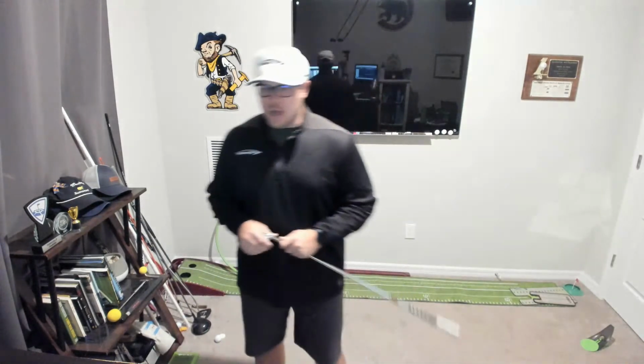I think driver is important. I think irons are important, obviously. But putter is very important. When it comes to putting, what you want to make sure of is that you have something that allows you to see the right line, to hit the ball on the line that you're seeing, and to control your speed. That's really what it comes down to, right?